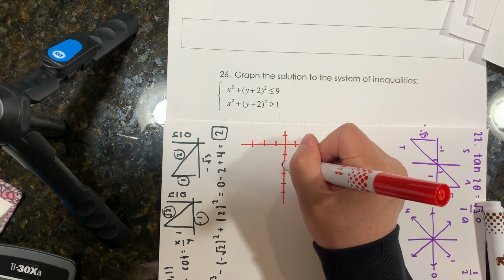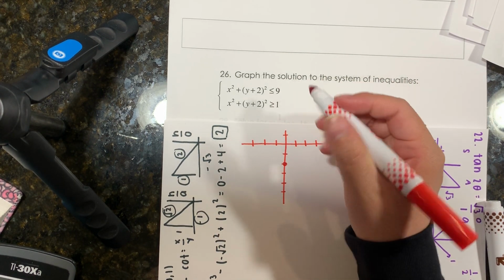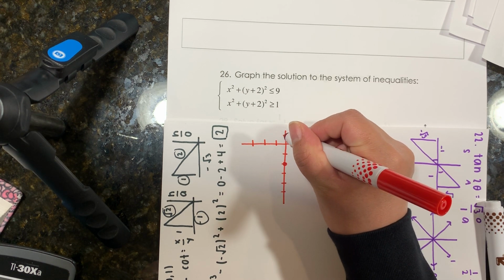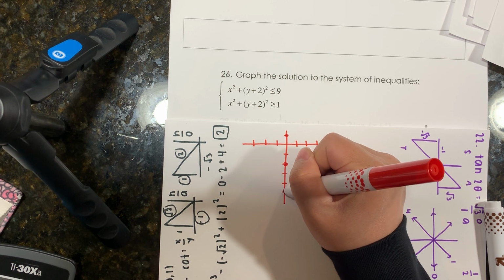So (0, -2) is going to be the center. This one's going to have a radius of 3 because the square root of the right side is 3. So 1, 2, 3, 1, 2, 3, 1, 2, 3.